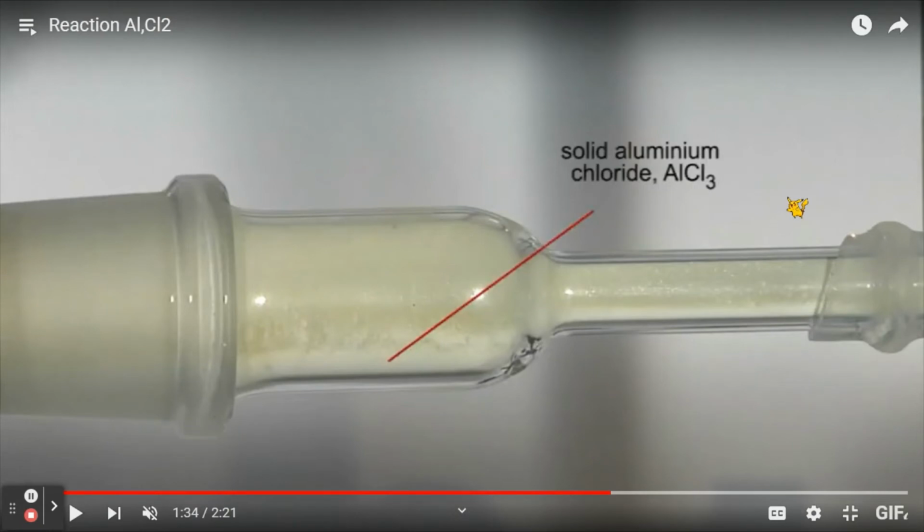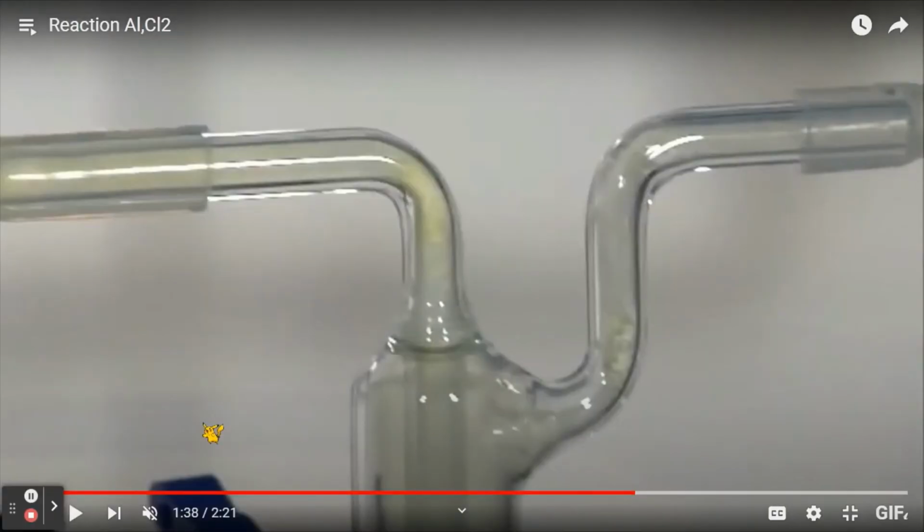I will link the video within the comment section, but the video also talks about an interesting property of aluminium chloride and how it actually dimerizes. Two AlCl3 molecules will actually combine to form Al2Cl6, and I will encourage you to learn more about that if you are interested by taking A-level chemistry.